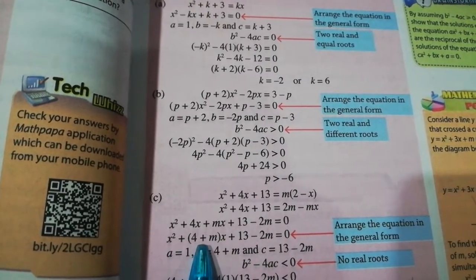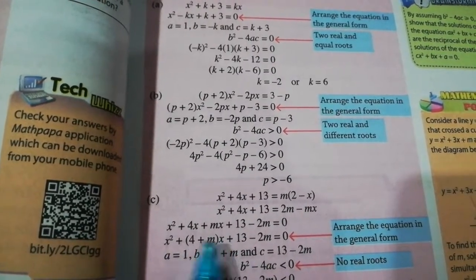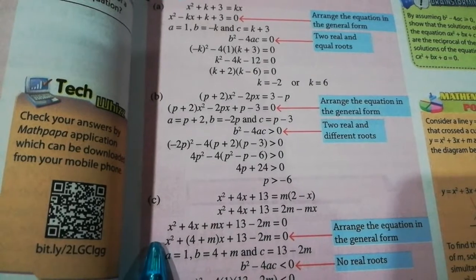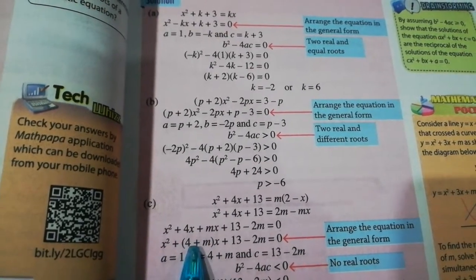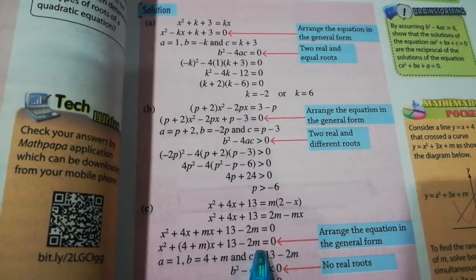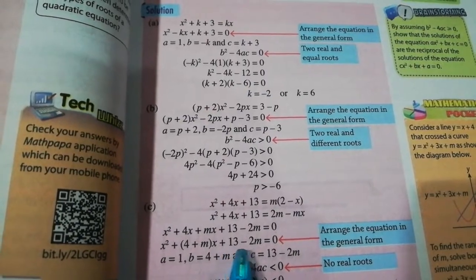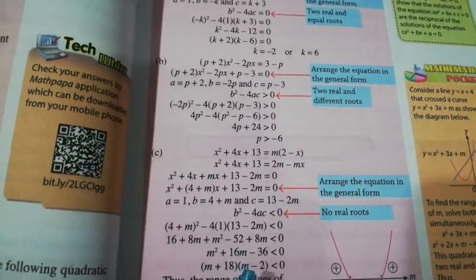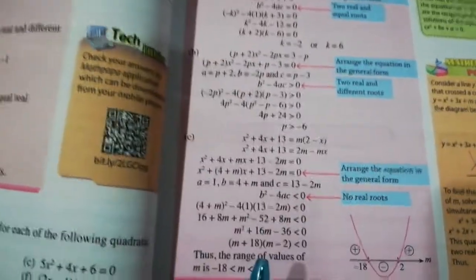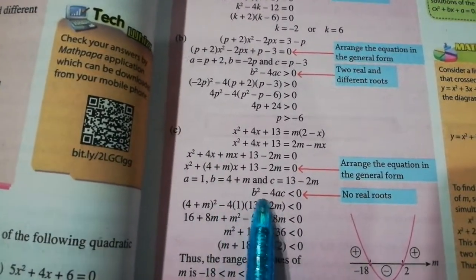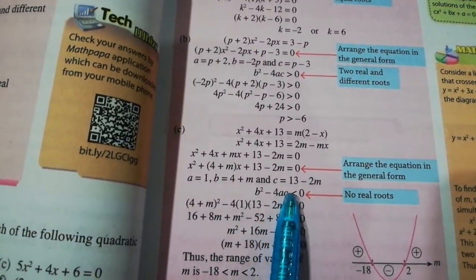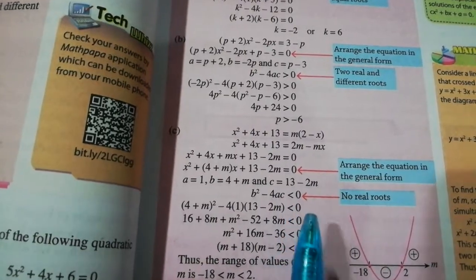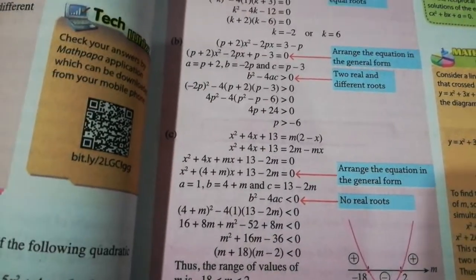So here we will get the coefficient of x. So a will be 1. Then here will be 4 plus m. And here will be the constant c, which is 13 minus 2m. Then we substitute as a and b. We substitute inside the b squared minus 4ac. But here we will use less than 0 because the equation given has no real root.